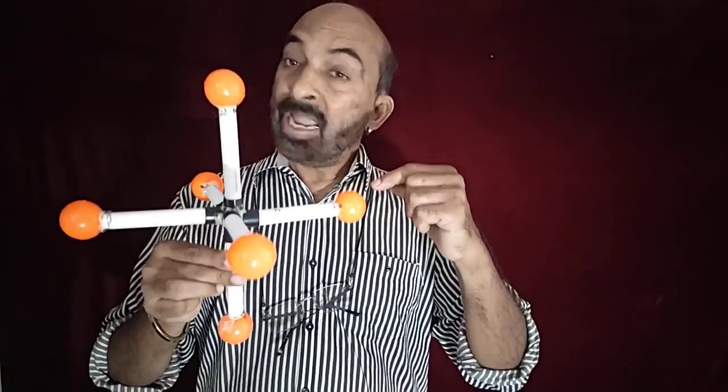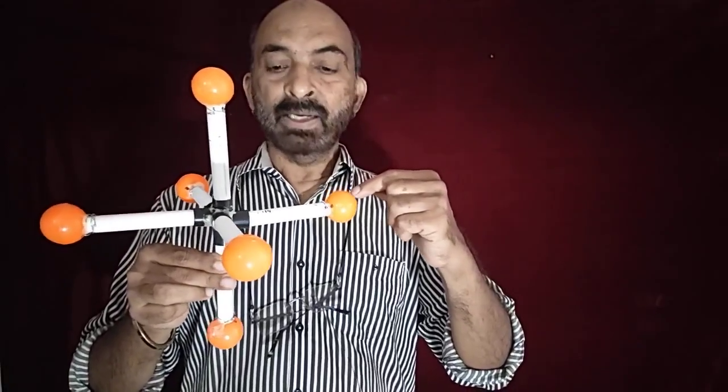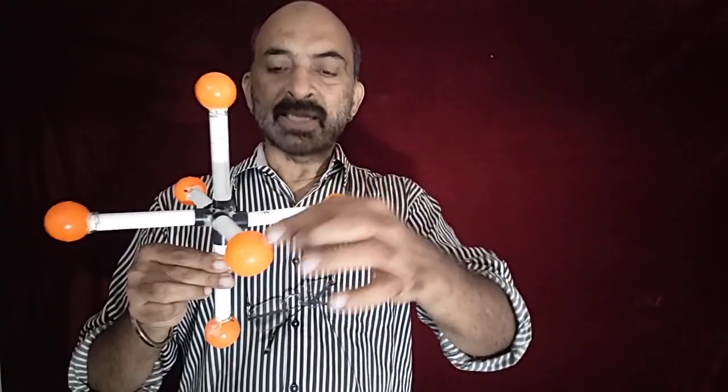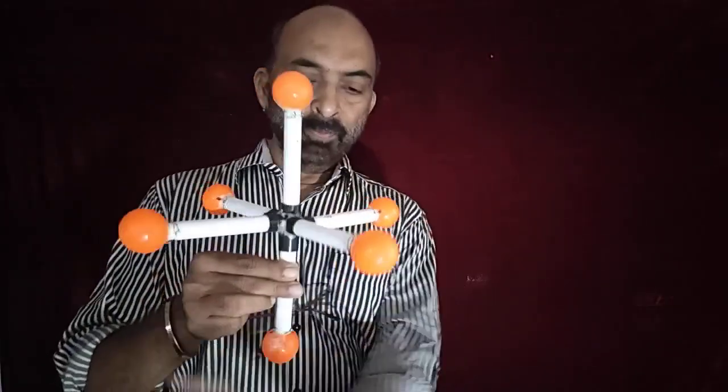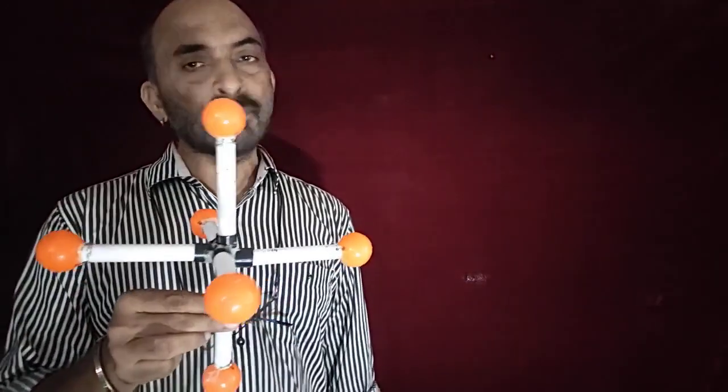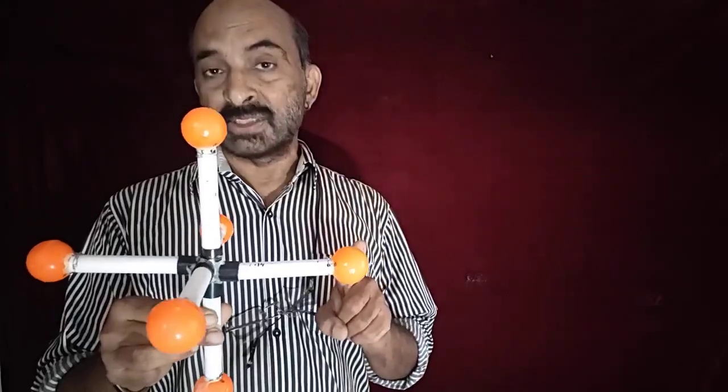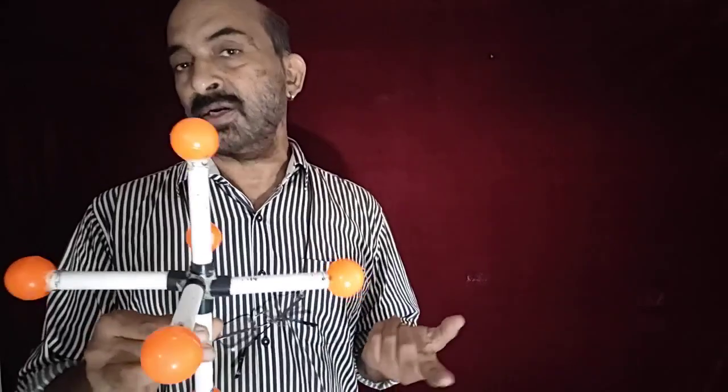What is meant by this octahedron, 8 faces? How are they developed? If you connect all these edge atoms, 1 triangle, 2, 3, 4, and below another 4, making 8 faces out of 6 bonds. That's why there are only 6 bonds but 8 faces for the structure, and that's why it is called octahedral geometry.